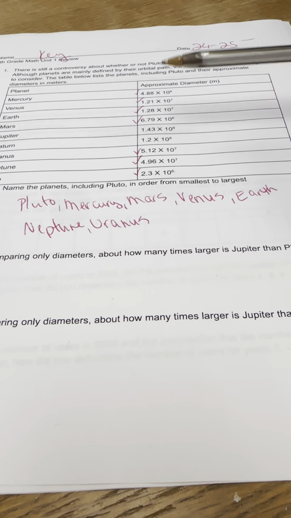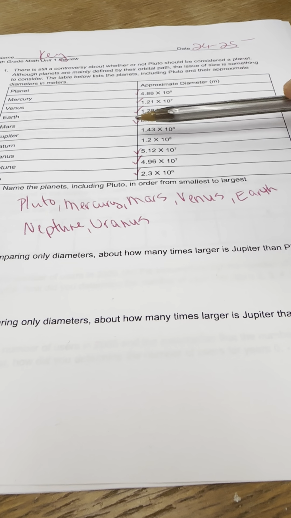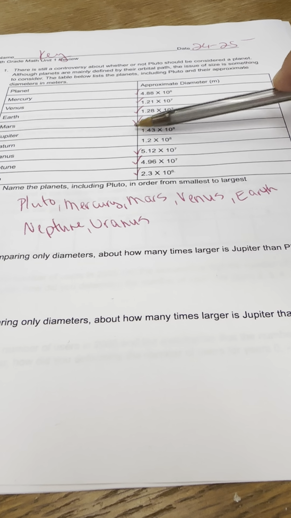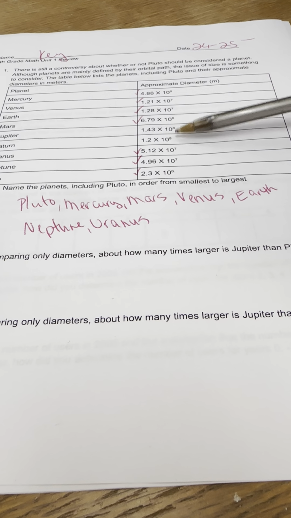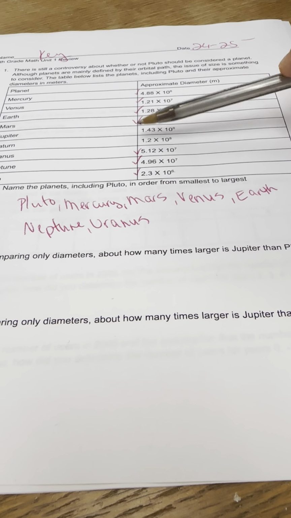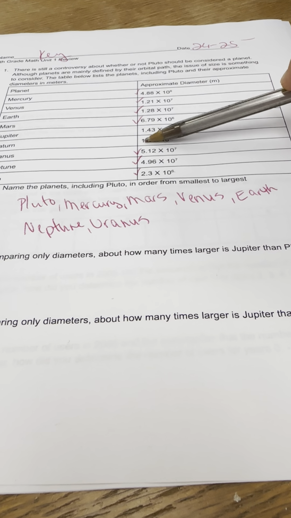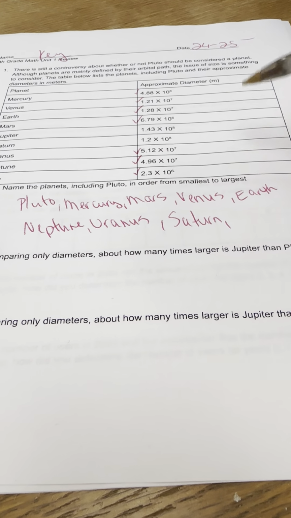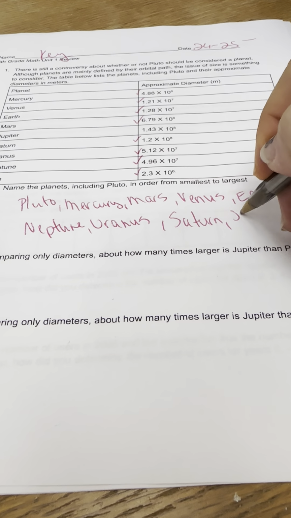Okay, so my last two values are 1.2 times 10 to the 8th and 1.43 times 10 to the 8th. So we both have exponents of 8. Working left to right, I have a 1 and a 1, then 2 and 4. So Saturn is going to be next. And my last one is Jupiter.